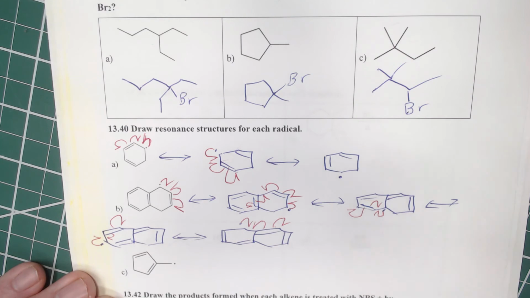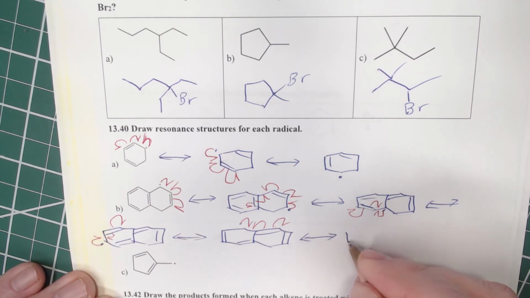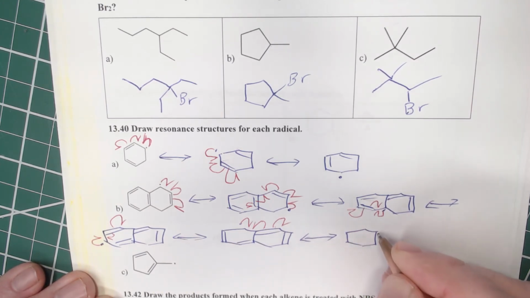And at first glance, when you draw this one, you may think, well, that one looks just like this other one that we drew that was the starting one. But it isn't. It is a different resonance structure. And I will explain why.